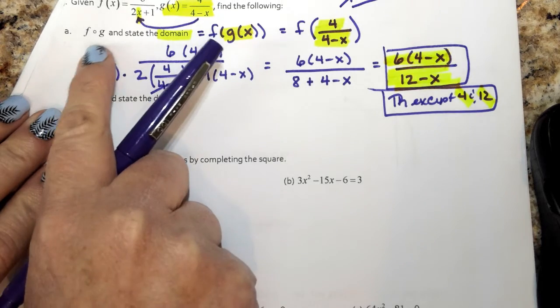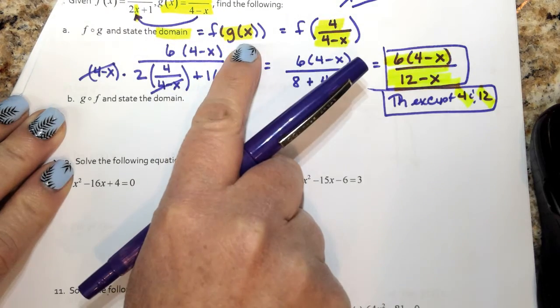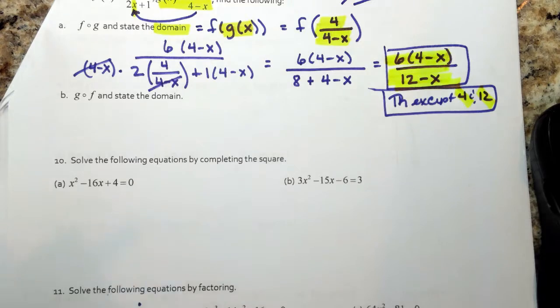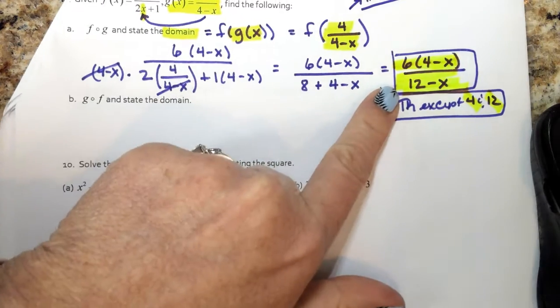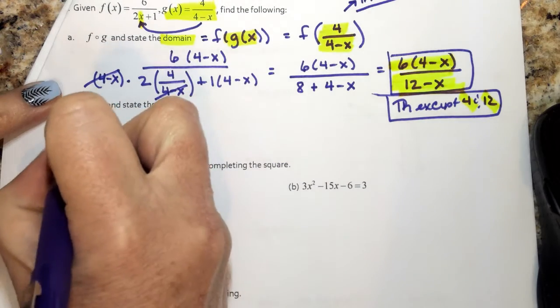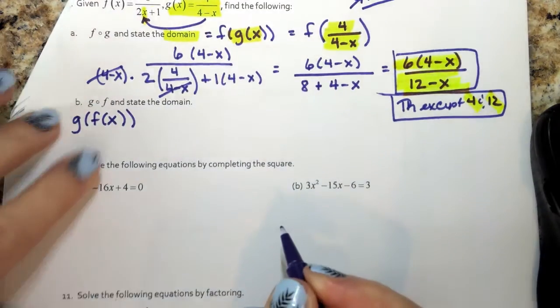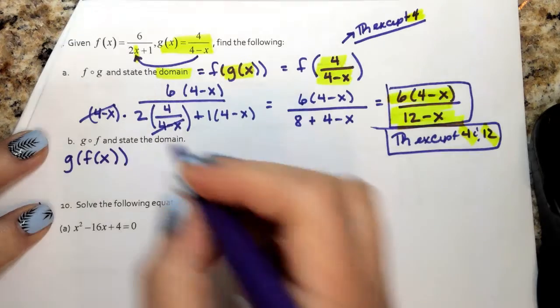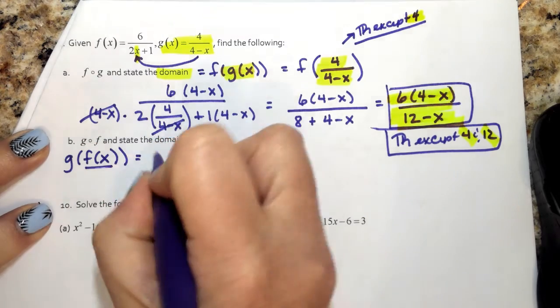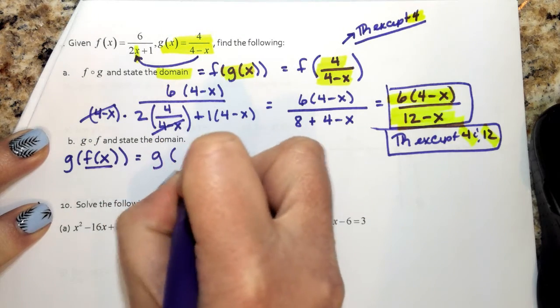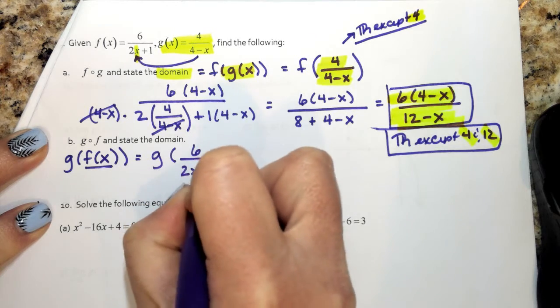In other words, f open circle g we know as f of g of x. Well, g of f of x is not necessarily equivalent to f of g of x. So remember, this is actually equivalent to g of f of x. So f of x, remember, is this 6 over 2x plus 1. I'm going to take out my f of x and replace it with 6 over 2x plus 1.